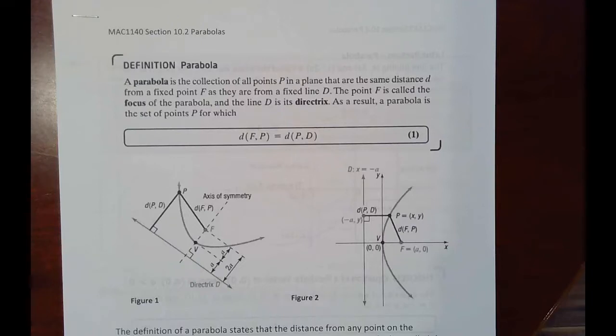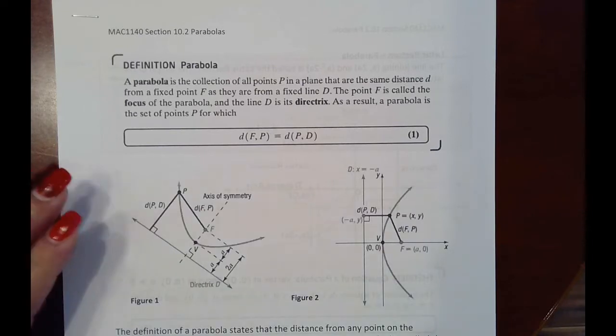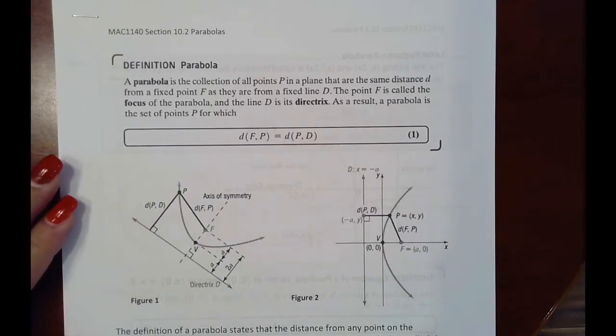Okay, this is the lecture video for MAC 1140 Pre-Calculus. We're in section 10.2 where we are going to look at parabolas, which is a specific type of conic section. In this chapter, we're going to concentrate on three conic sections: parabolas, also ellipses, and hyperbolas. But in this section, we start off with just parabolas.